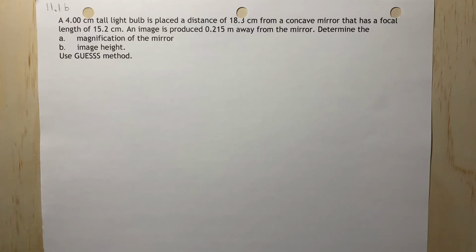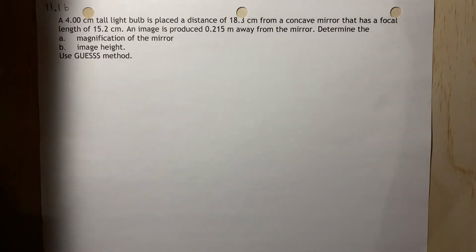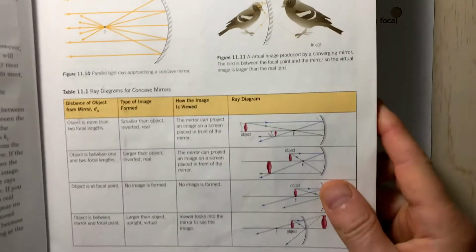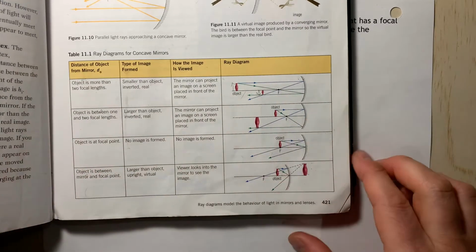This is for 11.1b. It's curved mirrors, and we're going to solve this question. This is the first example from the slides, but I just wanted to quickly show you this in the textbook. This is page 421, just this chart right at the bottom here.